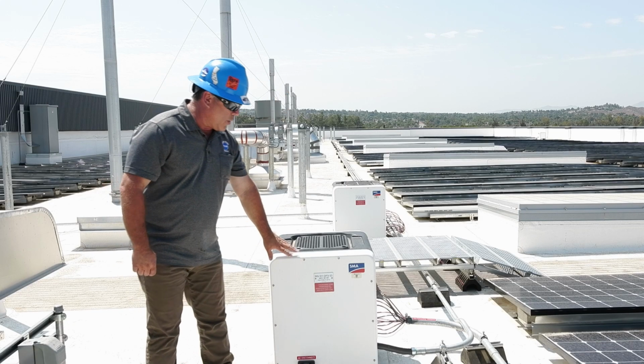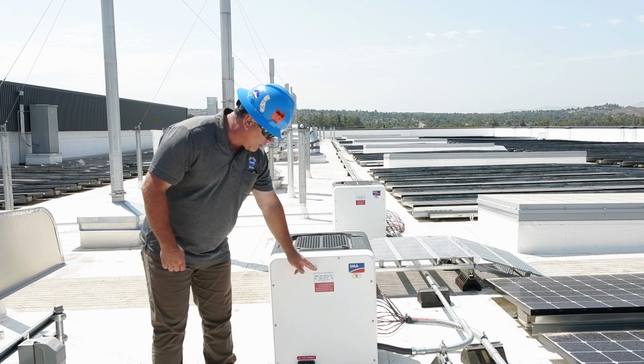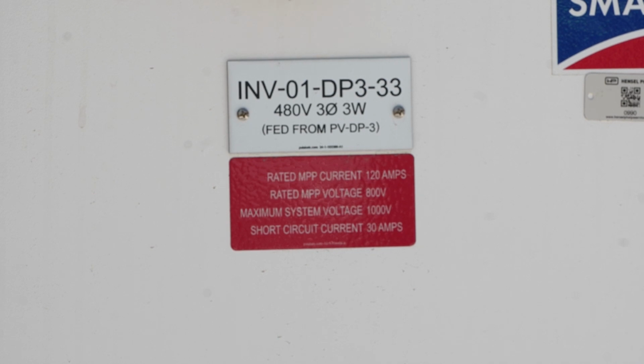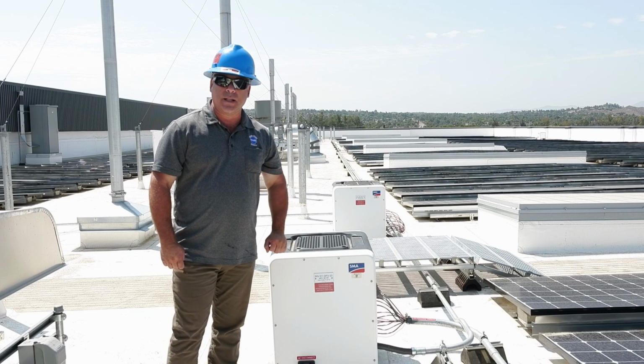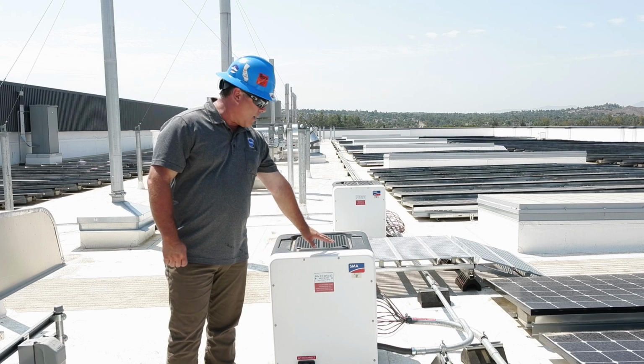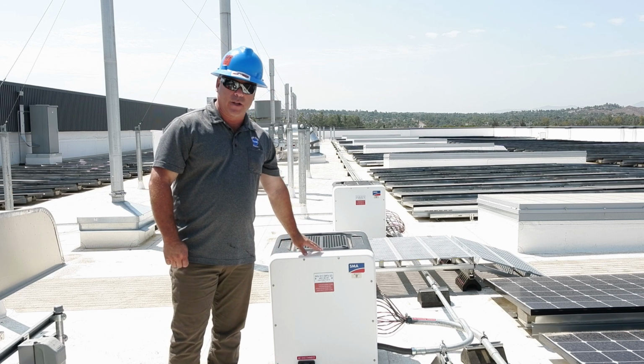On every inverter, on the side of the AC, it'll have a placard. The placard is telling us where it is being fed, to what distribution board it is going. For example, this one is inverter 1, distribution 3, DP3, and it's a 33 kilowatt system. There's 3 types of inverters, 3 sizes. We have a 33, a 50, and a 62. Physically, they're all the same size. It's just how much they're carrying each one.